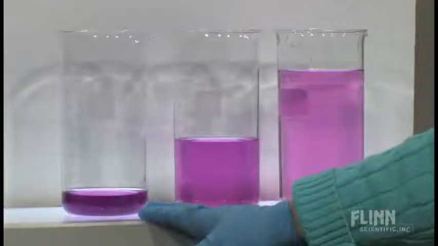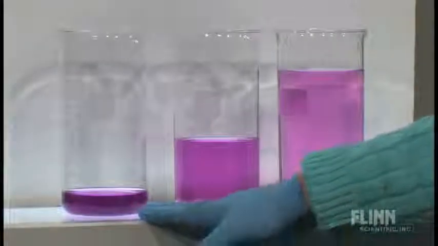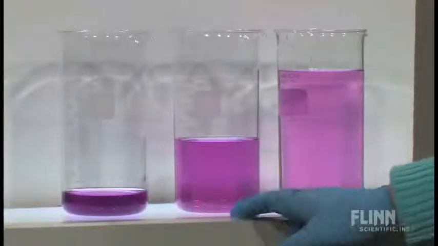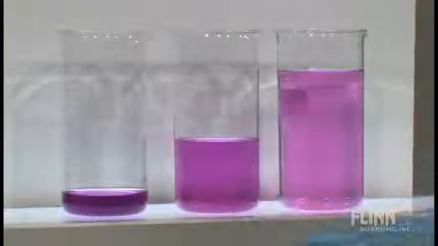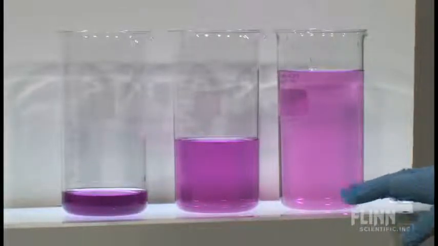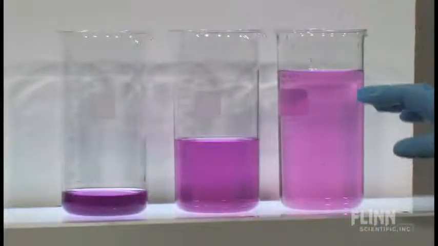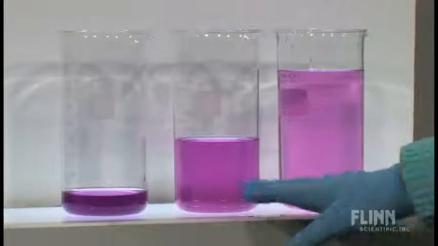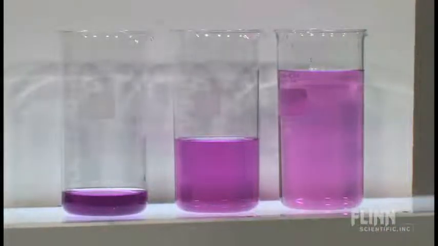We have a fairly nice, very pretty violet purple color there, a little bit lighter, not as deep a color, and you can see a definite difference here where it's much lighter than the first 2, and even between the second and the third. So what's different here is the temperature.